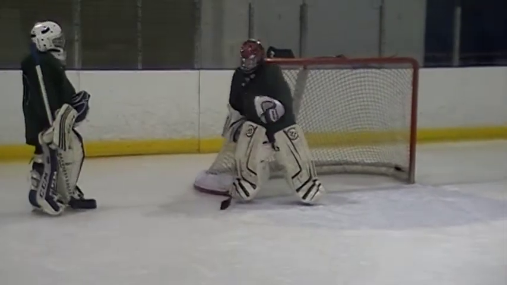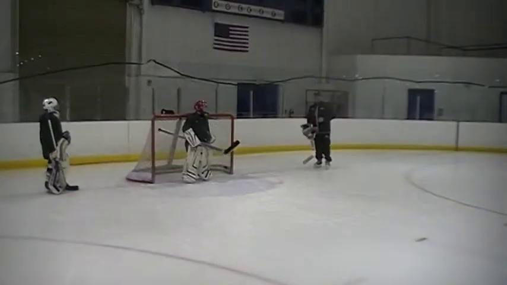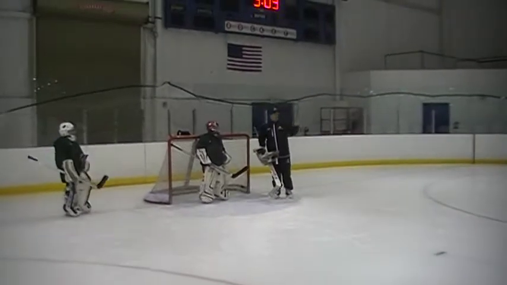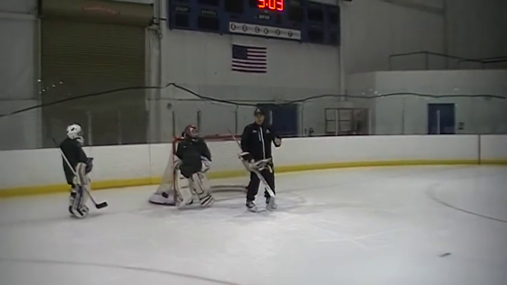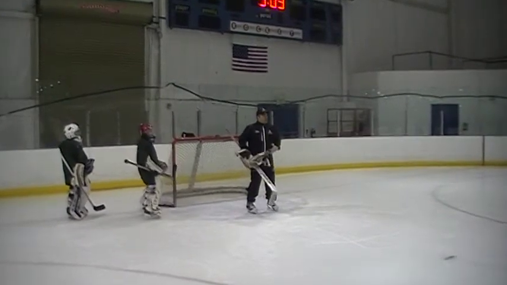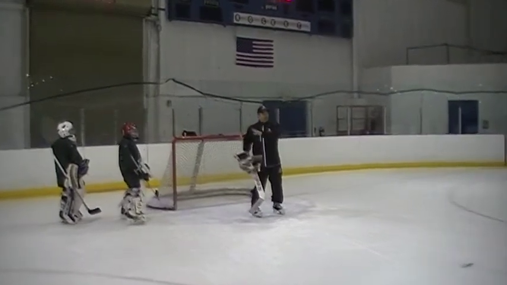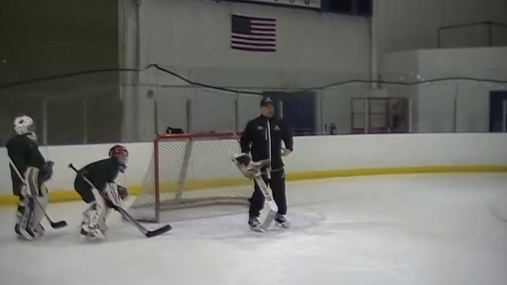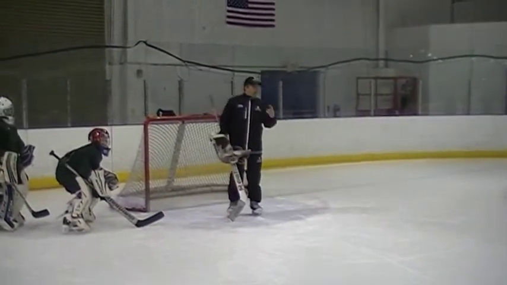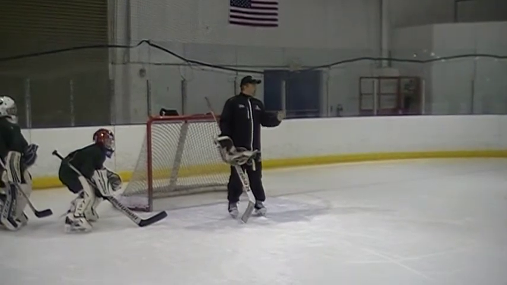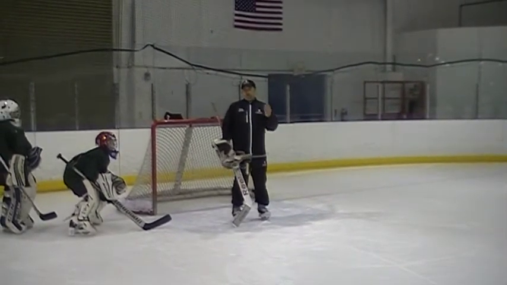So notice they're tracking, rotating, loading. Every time we move, those are the four things we have to do. First we track, then we rotate our upper body with our gloves and our shoulders. Square up to that next angle. Bring up our opposite leg, so we're loaded, and then drive to wherever we need to be. Every time we move, we track, we rotate, we load, and we push.